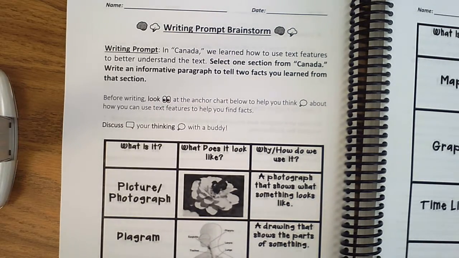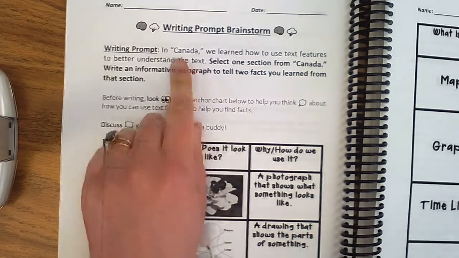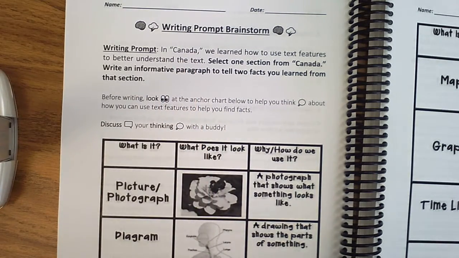Hey, first grade friends! This week we are jumping back into informative writing where we are going to be teaching our readers some facts that we've learned from the text Canada. So let's take a look at our writing prompt.